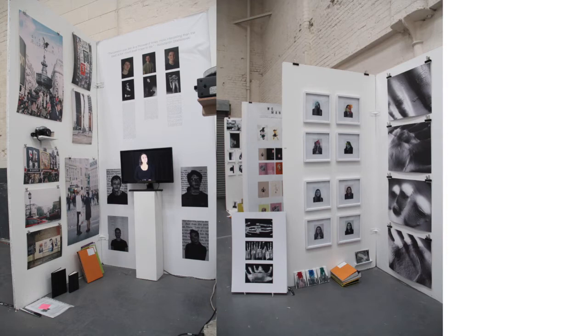But you can see she's really thought about the layout of her exhibition, the sizes of the prints, etc. On the right, again, you can see two variations here of prints. One where she's looked at using frames, and the other she's opted for 4 large-scale prints.